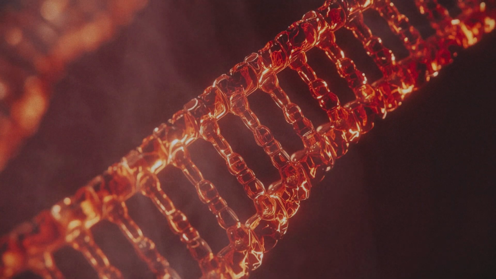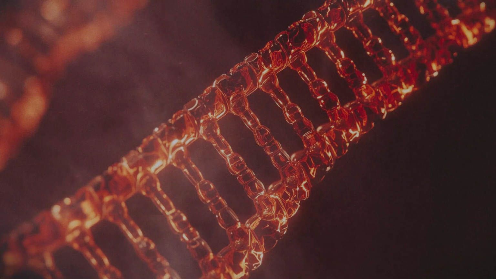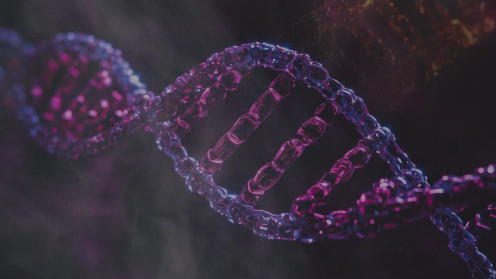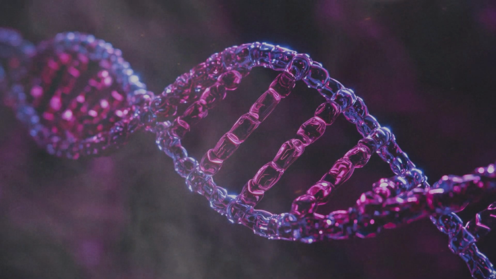The coordination of replication across billions of base pairs requires multiple replication forks operating simultaneously. In human cells, thousands of origins activate at once, creating a network of forks moving outward in parallel. This distributed approach allows the genome to be copied within a manageable time frame.